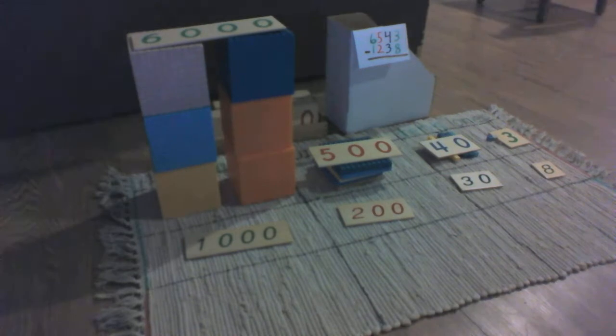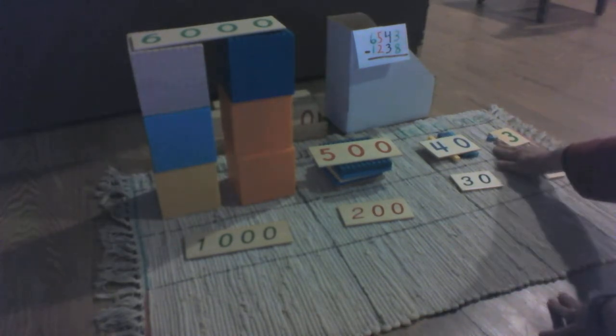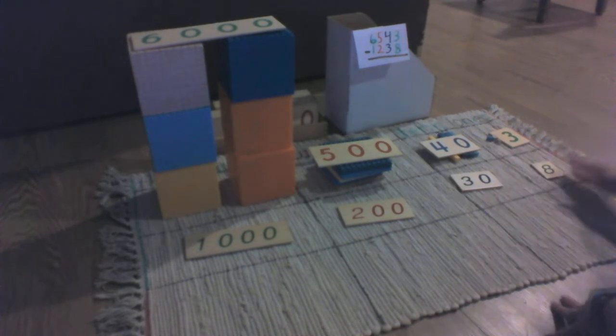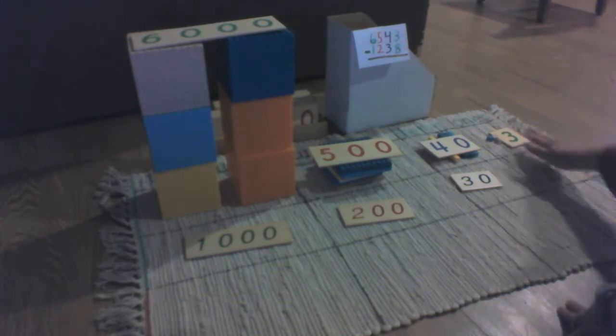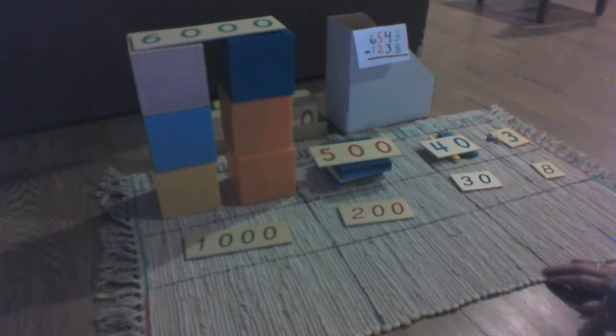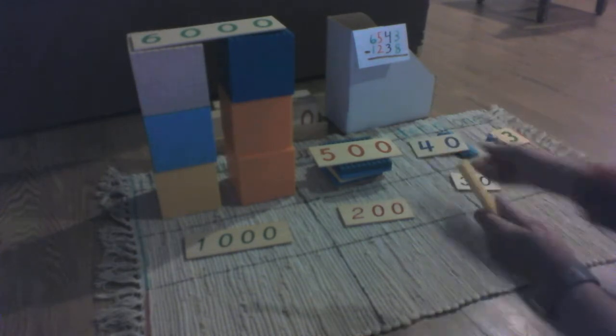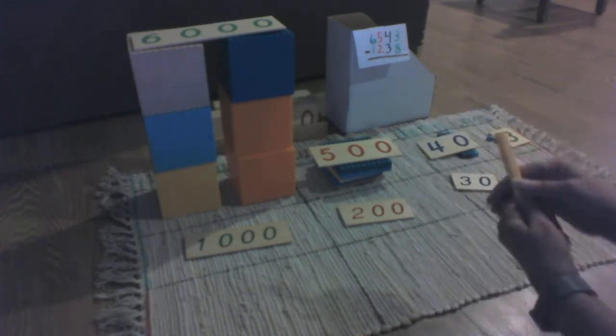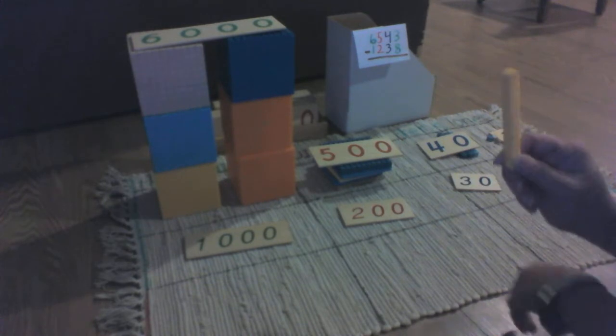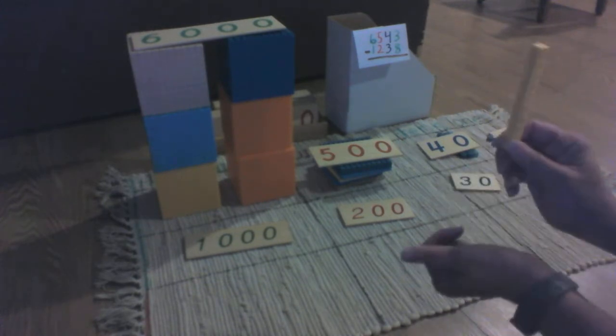Now I have a problem. I notice I only have 3 blocks here. And I have the number 8. I cannot take 8 blocks from 3. So what do I need to do? I need to go next door and take a 10, a tens bar away, and go to the bank and get 10 units. So I'm going to do that right now.